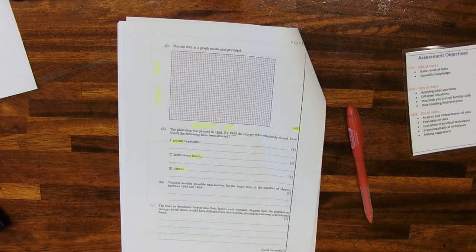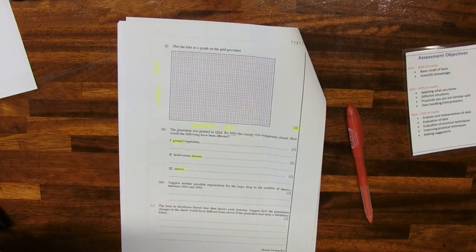Suggest another possible explanation for the large drop in the number of shrews. So this is your kind of AO3 stuff where you're making suggestions, but they've got to be sensible suggestions. So what other thing can you think of apart from forming this canopy? Would all the shrews suddenly decide to leave the area, or what else could affect them? They're only small shrews.